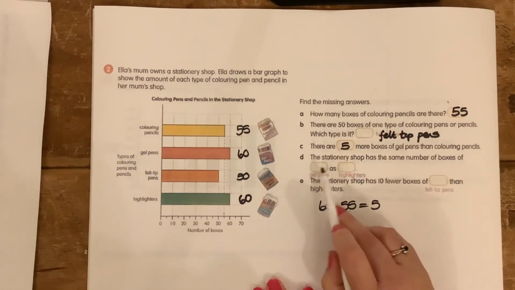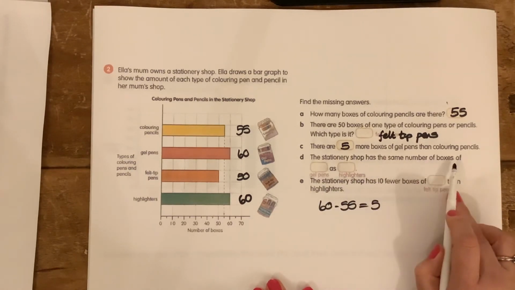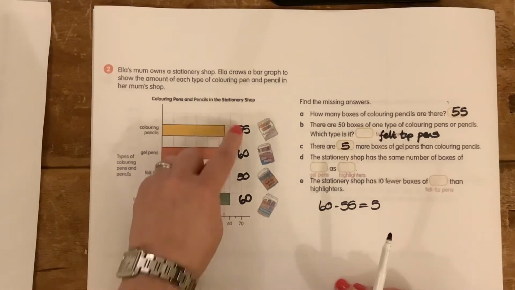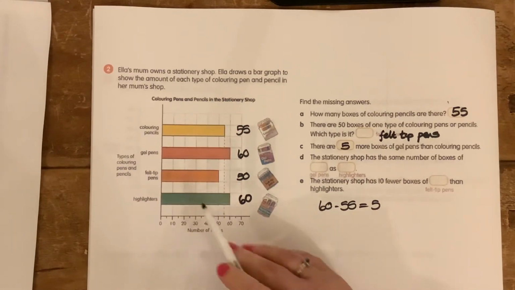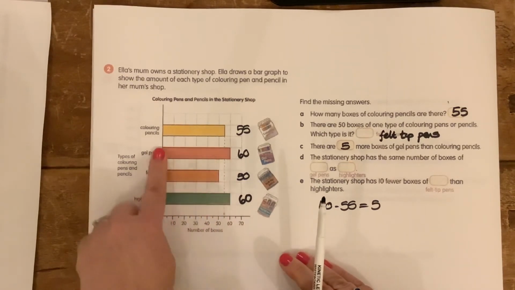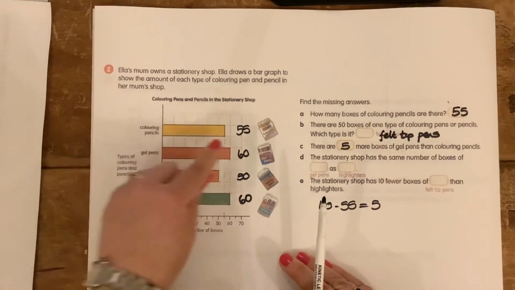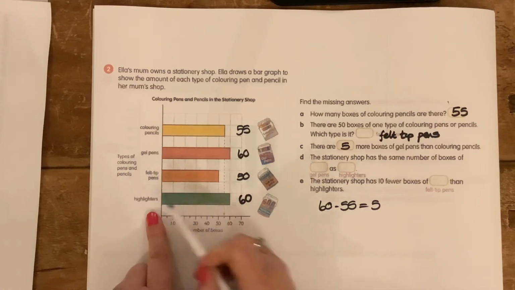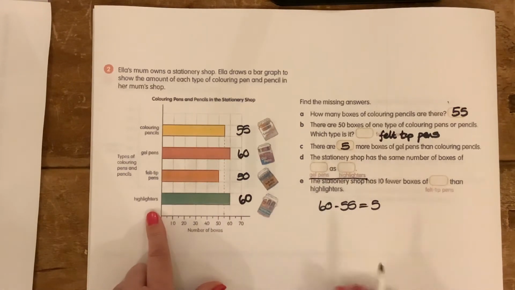The next question: the stationery shop has the same number of boxes of blank as blank. So we're looking for 2 amounts that are the same. And we can see by looking at the bars that these 2 are the same size, and we've also written down that they're both 60. So that is gel pens and highlighters.